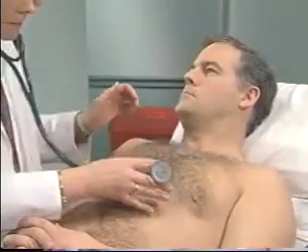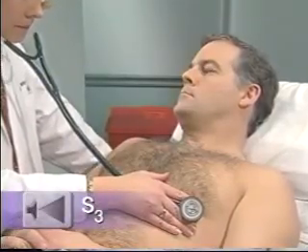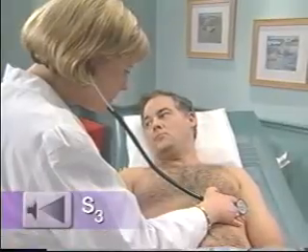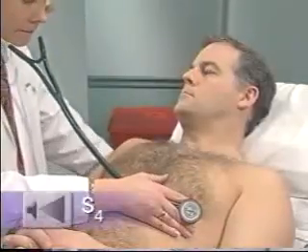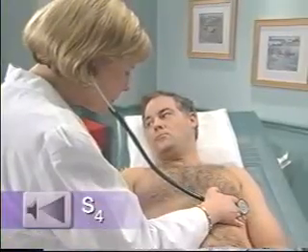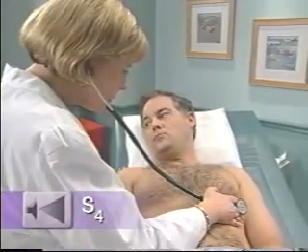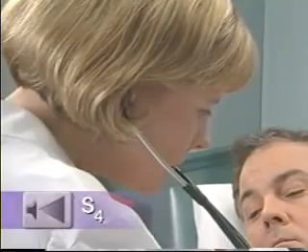such as S3 or ventricular gallop, which may be a cardinal sign of heart failure, and S4 or summation gallop. S4 results from vibrations caused by forceful ejection of blood from the atria into ventricles that expand less than they should.